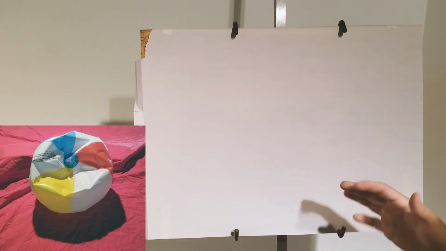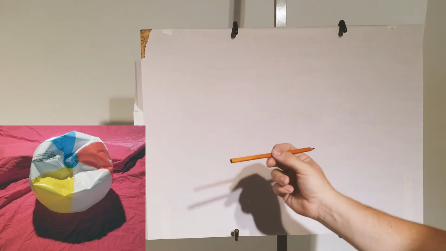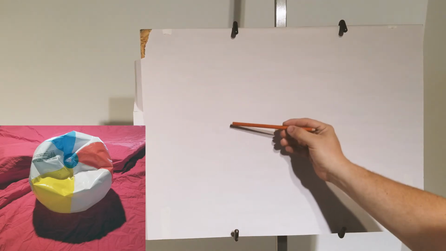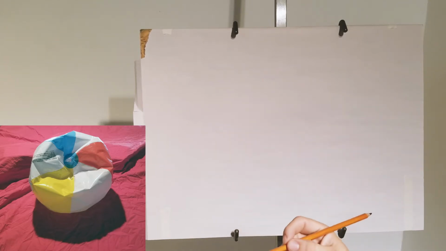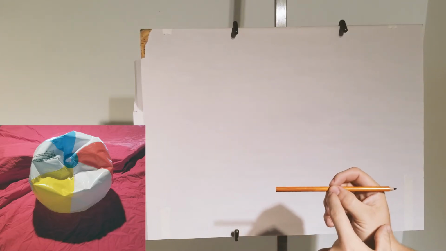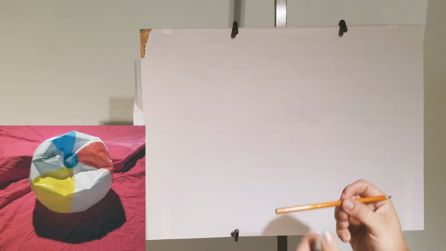From looking at this object, even just looking at it for a split second, I can tell that it is a little bit wider than it is tall, right? One good way to measure that would be to hold your pencil in front of you and put your pencil up to the far left edge of your object, and then move your thumb to where the edge of your thumb is on the far right side of your object, right?